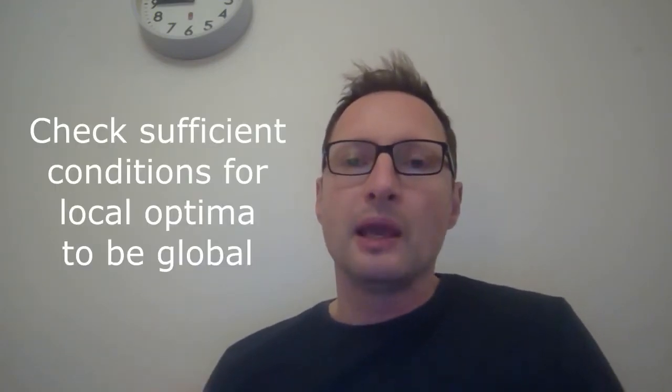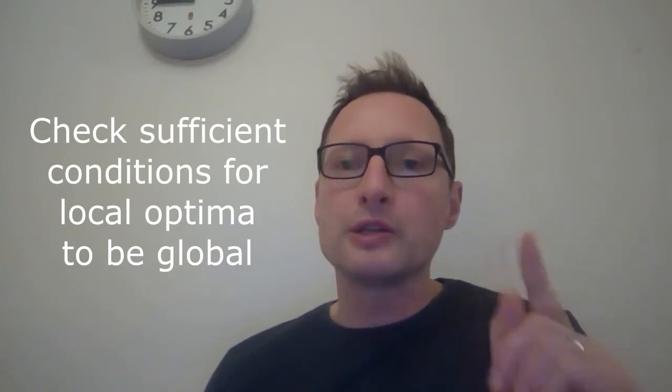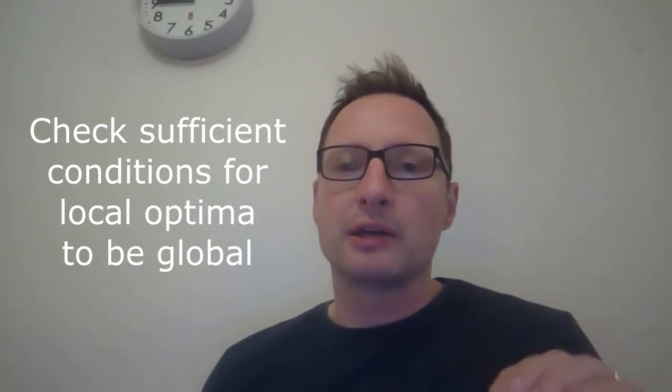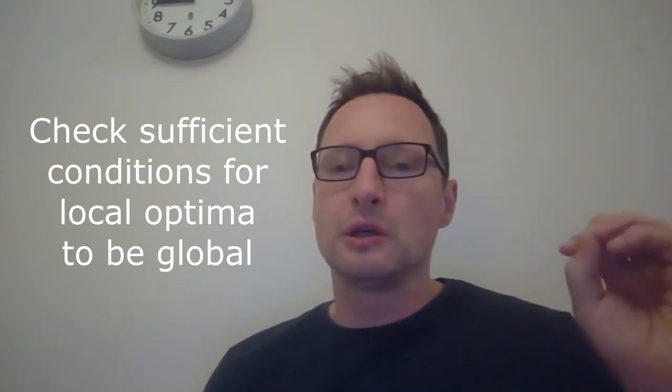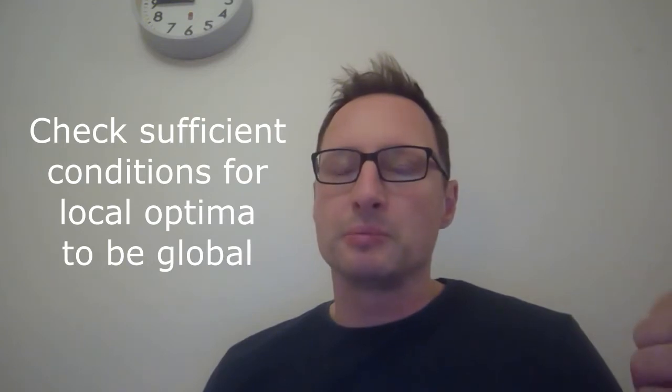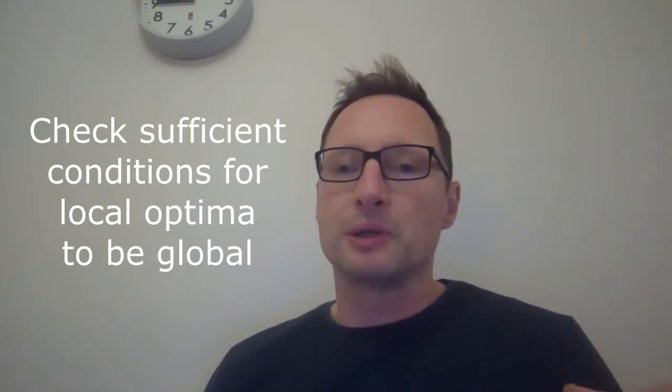Then you want to know whether, amongst the local optima, there's perhaps also a global optimum, either a global maximum or a global minimum. If you're fortunate enough that you only have one stationarity point, you can check whether there are sufficient conditions for that one local maximum or minimum to also be a global maximum or minimum. If you have more than one stationarity point, you don't even have to check, because then for sure these sufficient conditions are not met.